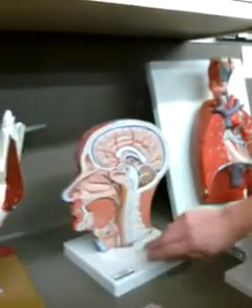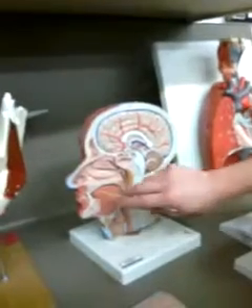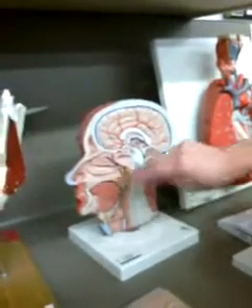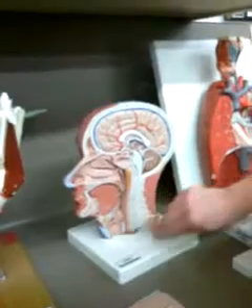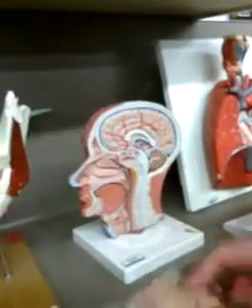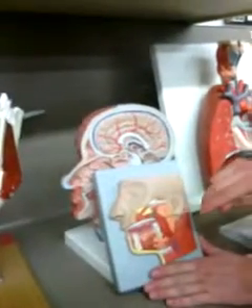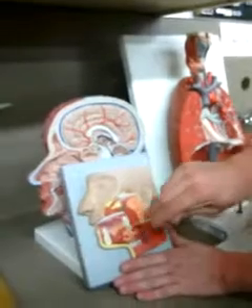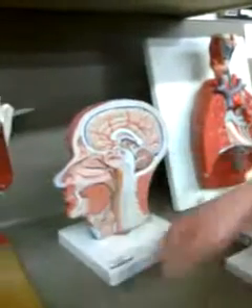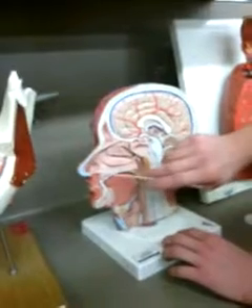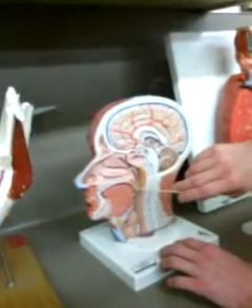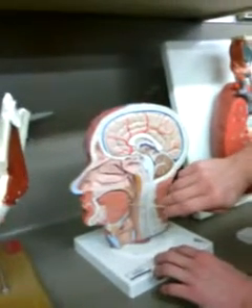You have a larynx. You have the oral cavity here. Let's see, nasopharynx, oropharynx, laryngopharynx. This is a parotid gland, submandibular gland, sublingual gland. It's called the hard palate, soft palate, uvula, and this one is the palatine tonsil.